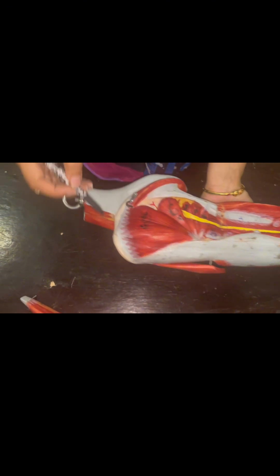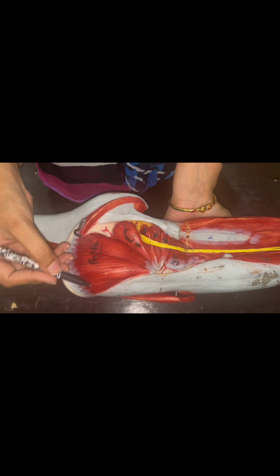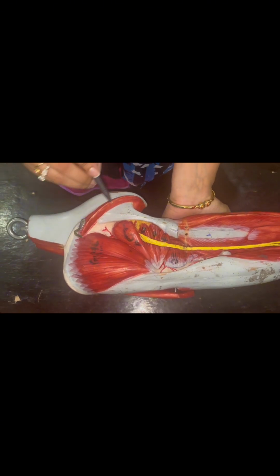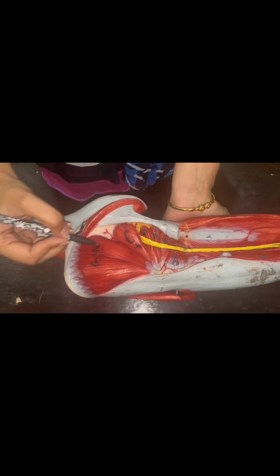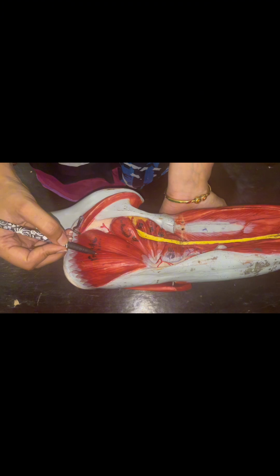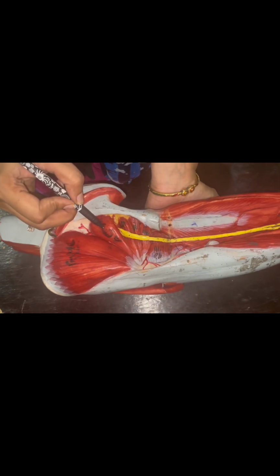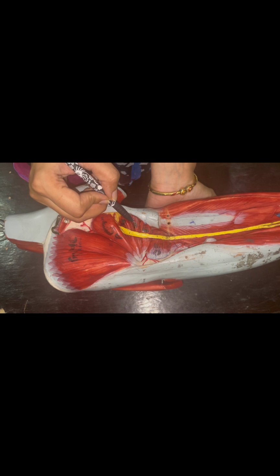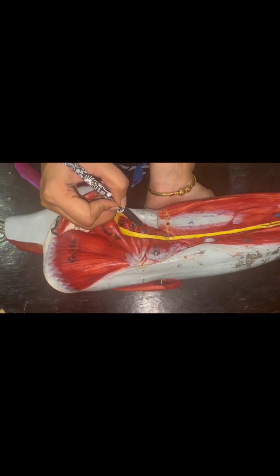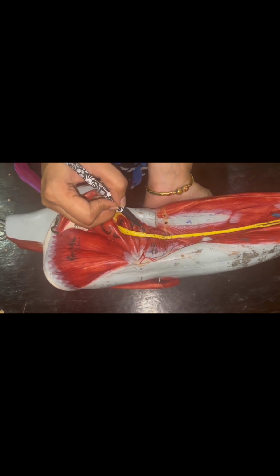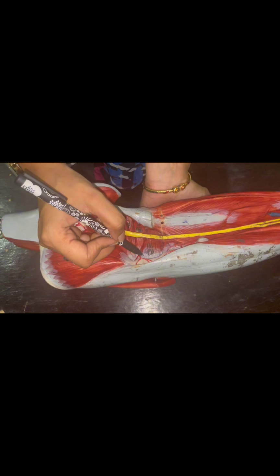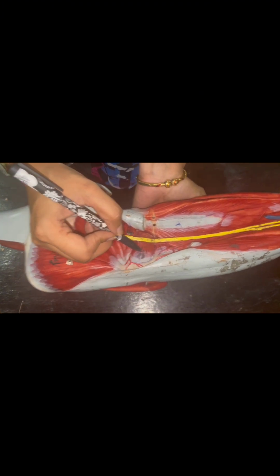Now coming to this area of the gluteal region, the gluteus maximus has been removed. This muscle is the gluteus medius muscle. This is piriformis. Just below it is the superior gemellus. Then is the obturator internus muscle. Beneath it is gemellus inferior muscle, and this square shaped muscle is the quadratus femoris muscle.